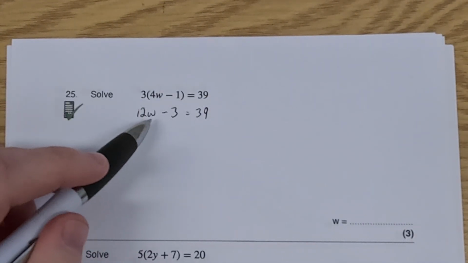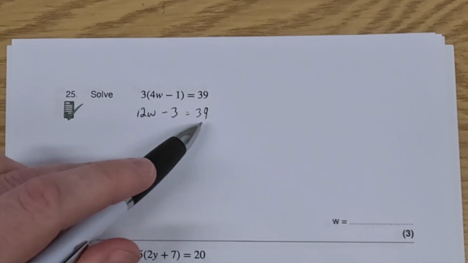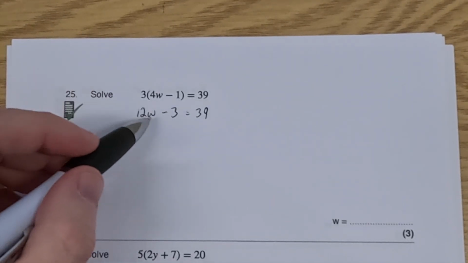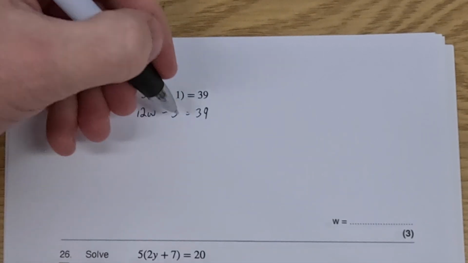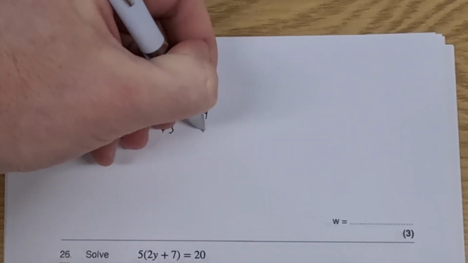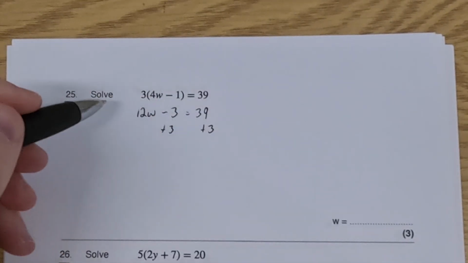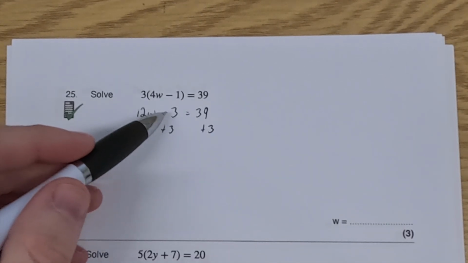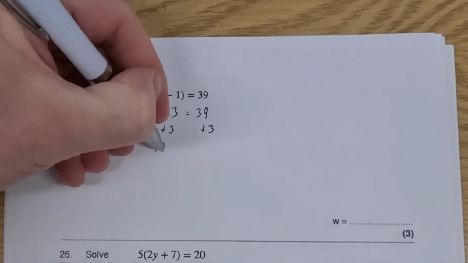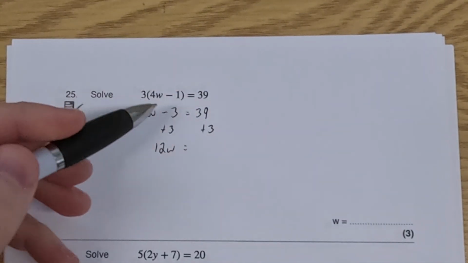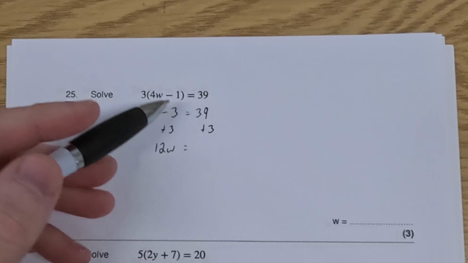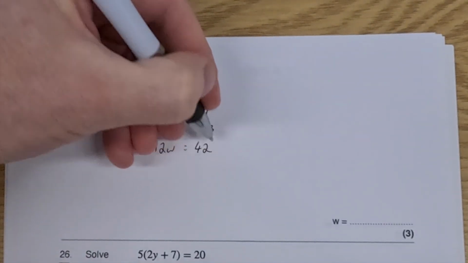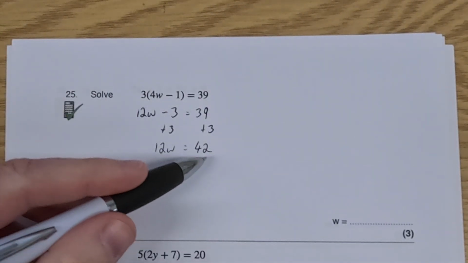So we've got 12w minus 3 equals 39. We want to get the w on its own, so let's get rid of the minus 3 to begin with. Let's add 3, do the inverse to both sides of the equation. On the left-hand side, we had 12w take away 3. We're adding 3 to get rid of the take away 3, so we're just left with 12w. And on the other side, we had 39, and we're adding 3, so that's equal to 42. So we've now got 12w equals 42.